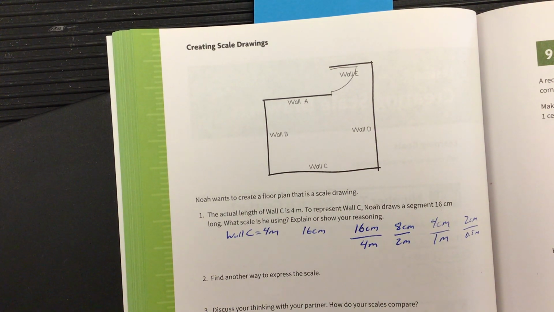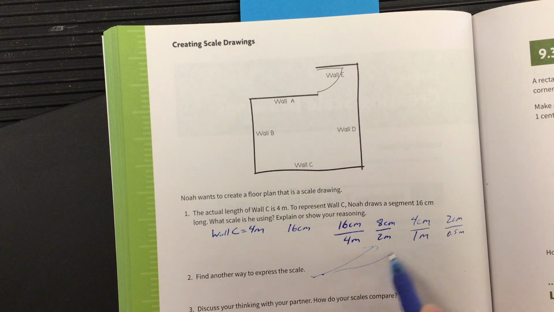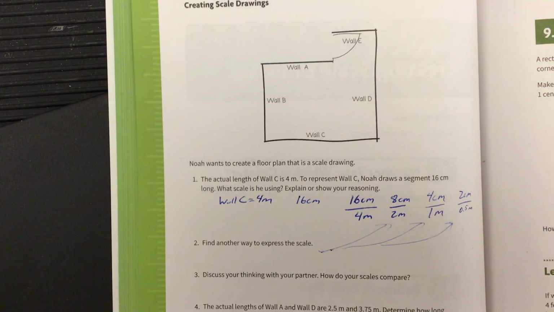Number 2, find another way to express the scale. Did we already do that? I would say we found 3 different ways. I was just asking for one way to rewrite it.